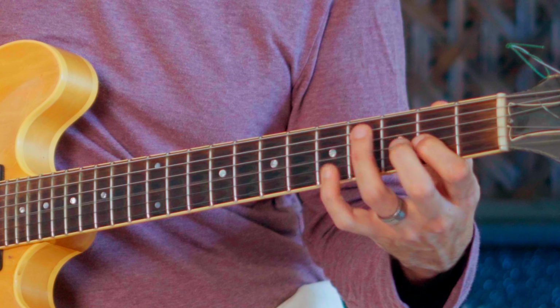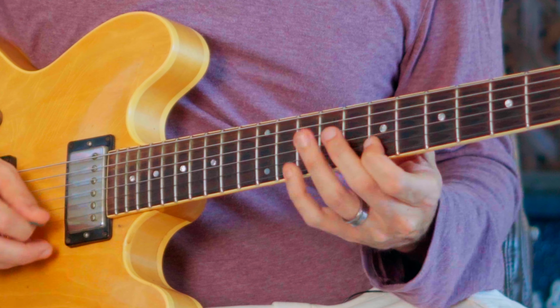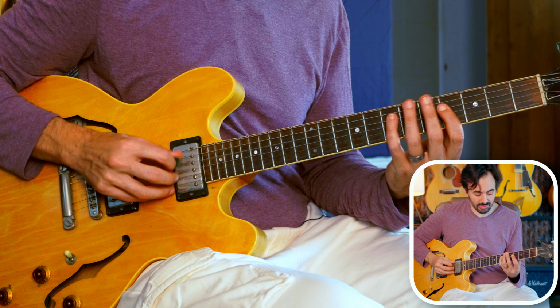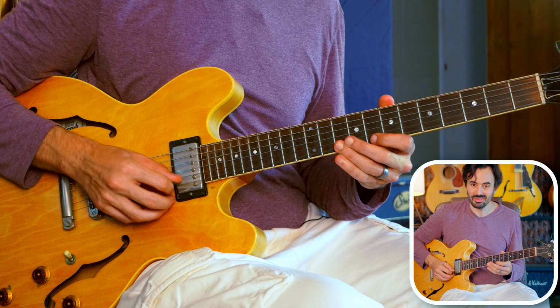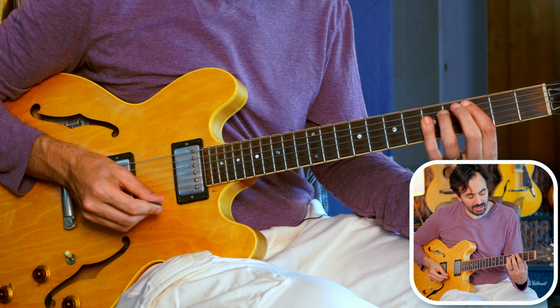Django plays lines on a 2, 5, 1. That bluesy climb was just, I just went up C diminished and then resolved to C major.